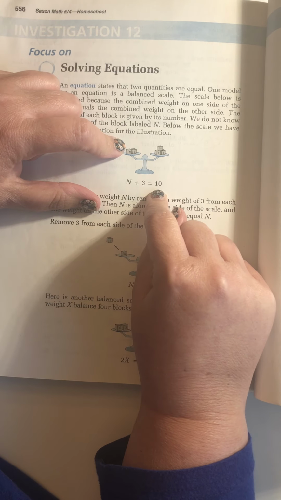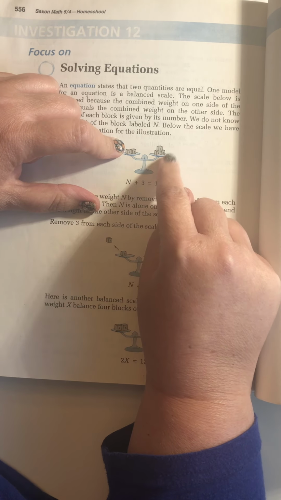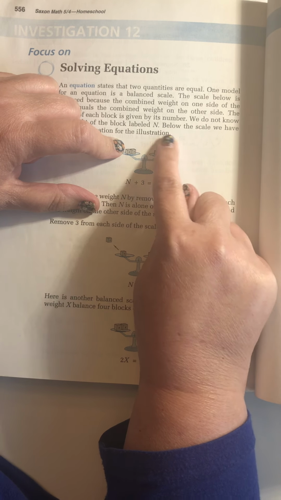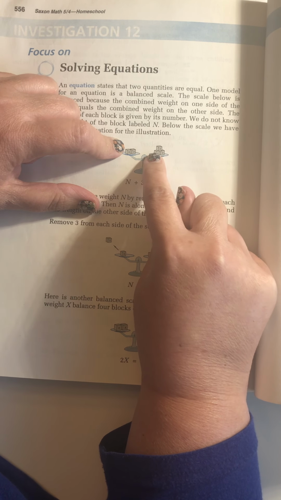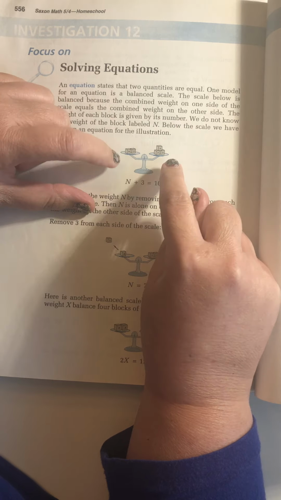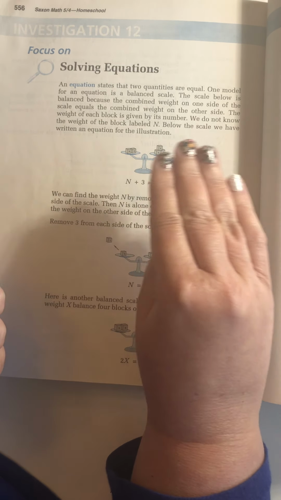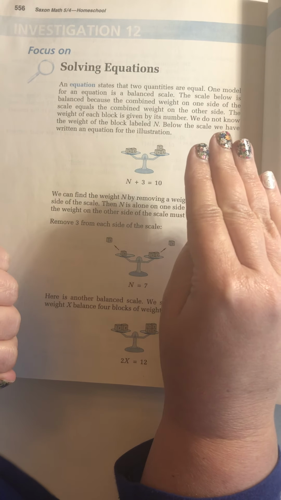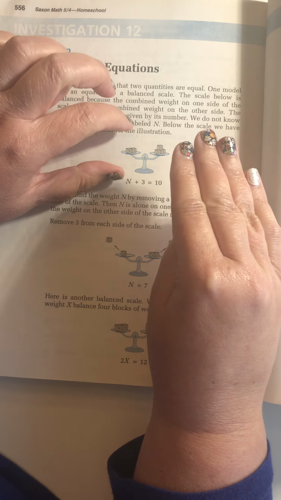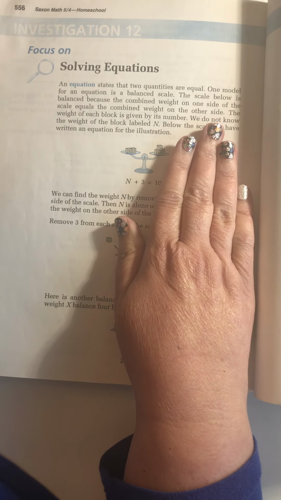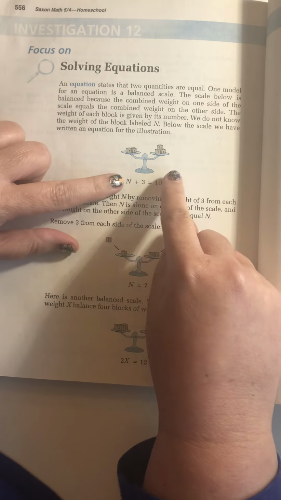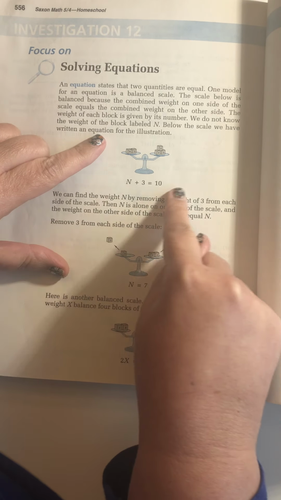And then it's saying it's equal to 10. So over here, they put blocks together enough to equal 10. 4 plus 3 plus 3 is 10. So when you have these two pieces, that scale is perfectly in a line and balanced. If I was to take off one of the blocks, it would fall one way or another, okay? So that's what this representation is.